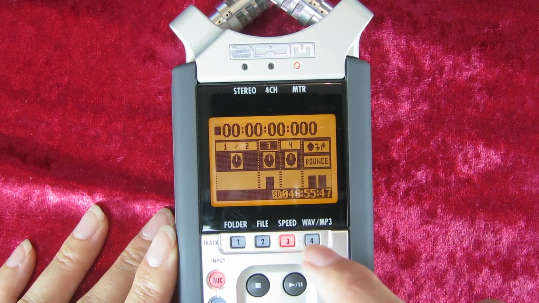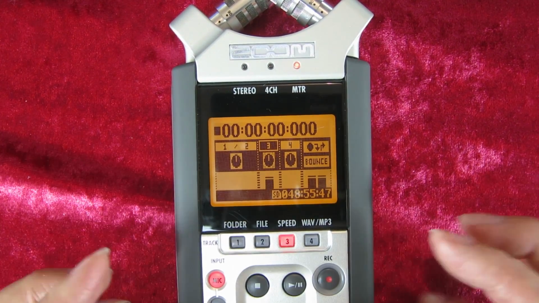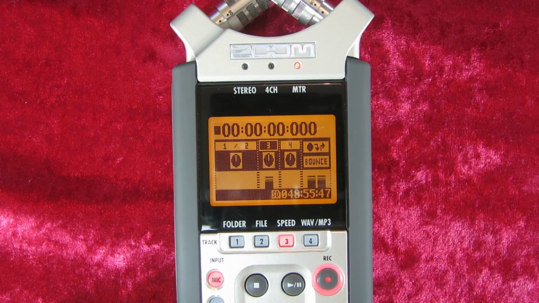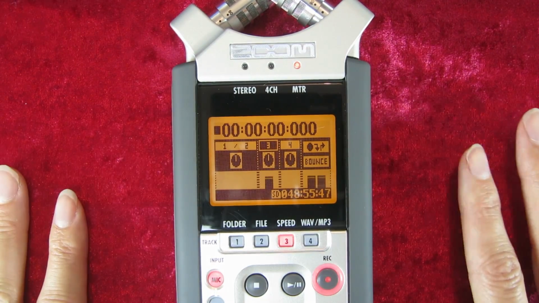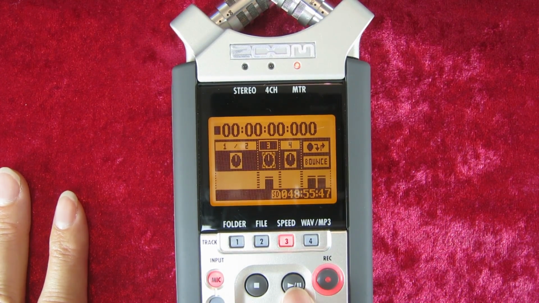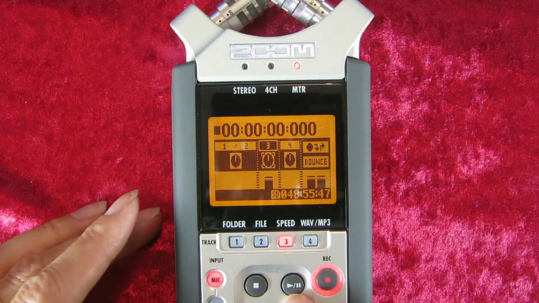Okay, so now I want to record into that track. I want to record those tapping sounds. So to do that, I press the record button. And then you'd think that would be recording, but no, it's not. You can see nothing's happening here. You have to press the play button here as well. Okay, I hope you can see that, yes.